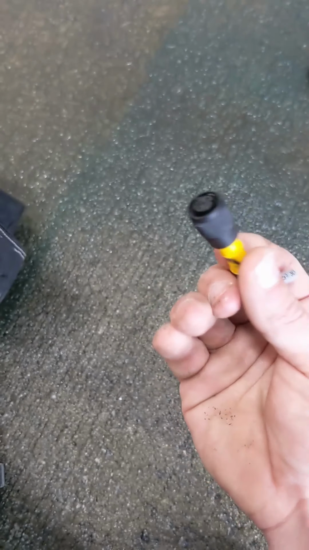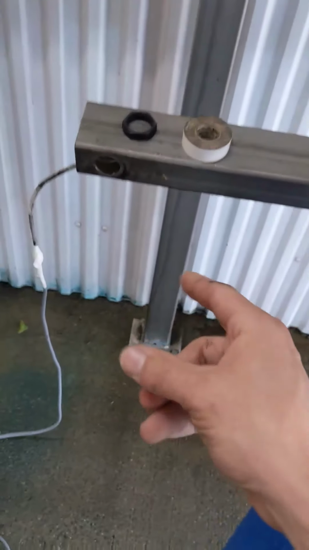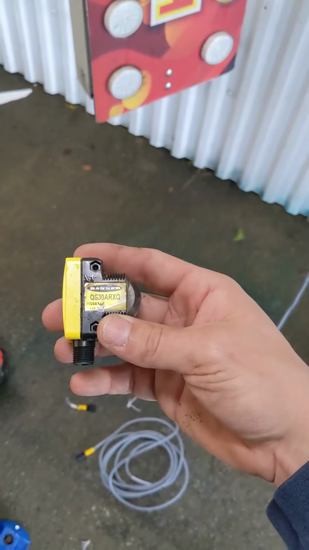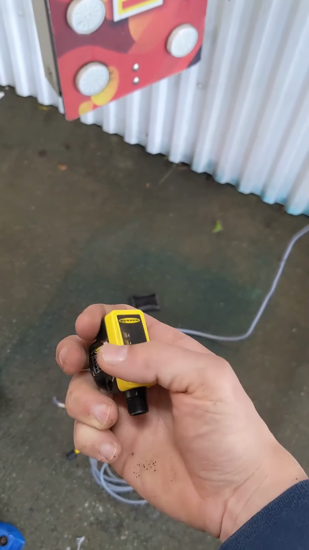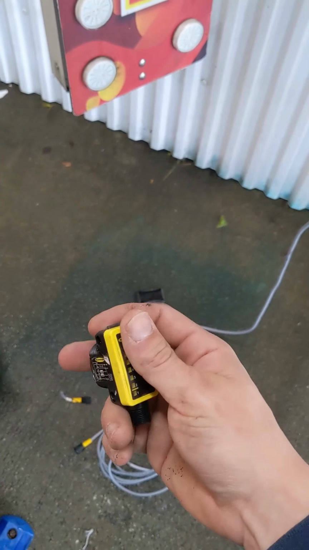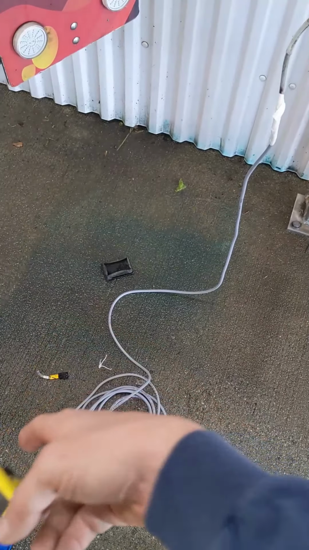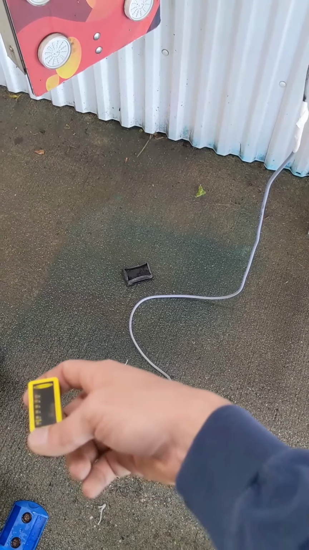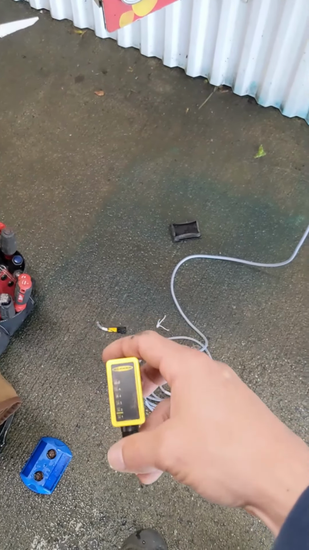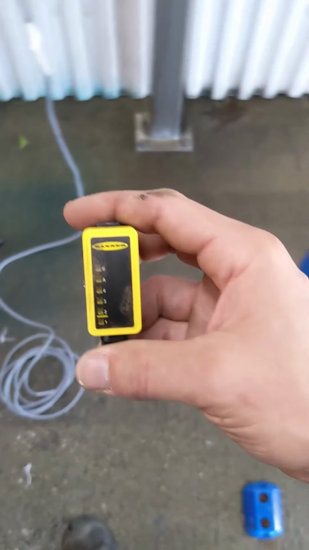Okay, and the reason I knew that was because I unplugged it. When they're plugged in, they're going to have all the lights on them, and if you unplug it, it should turn off the signal, right?